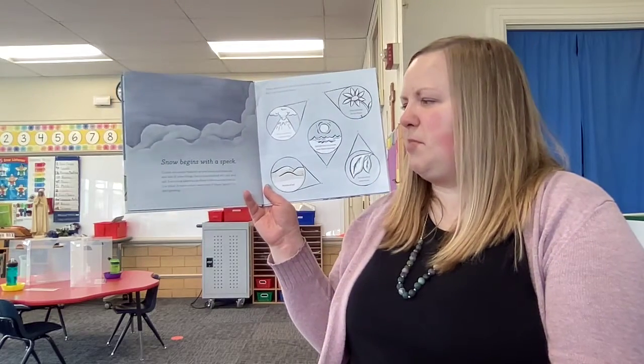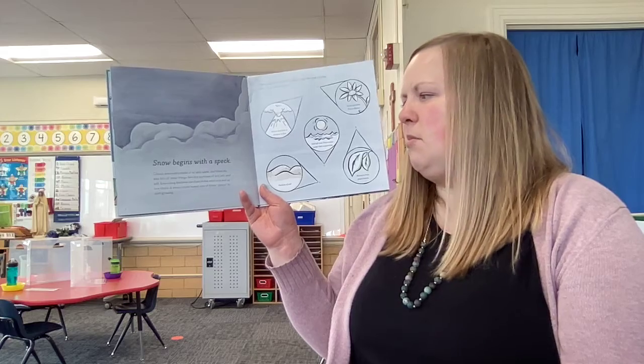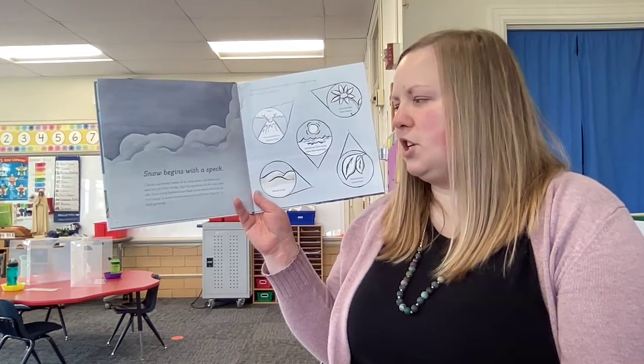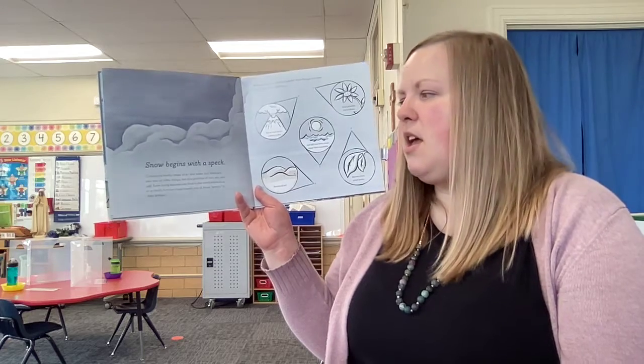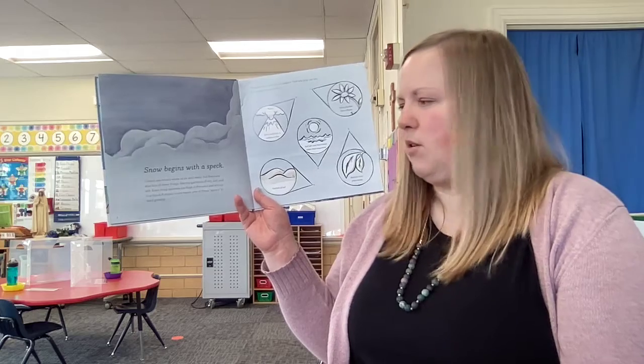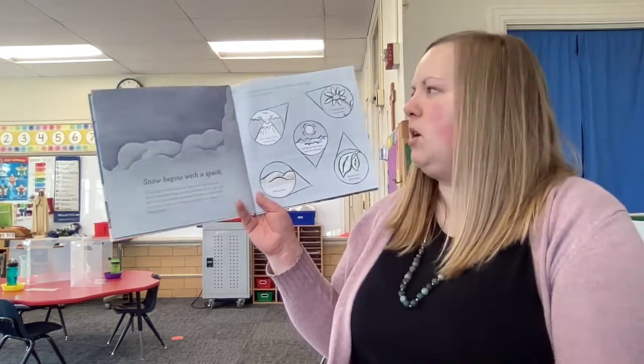Snow begins with a speck. Clouds are mostly made of air and water, but there are also bits of other things like tiny particles of dirt, ash, and salt. Even living bacteria can float in the wind and end up in a cloud. A snow crystal just needs one of these specks to start growing.